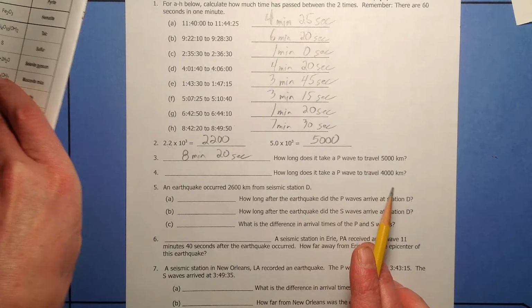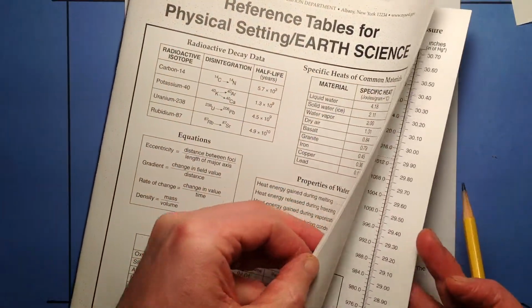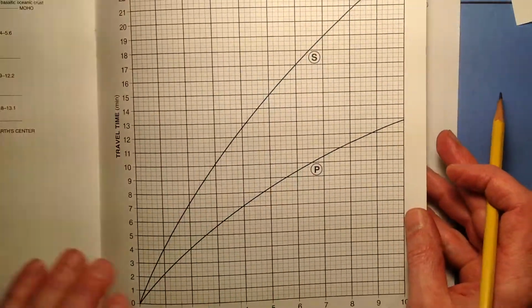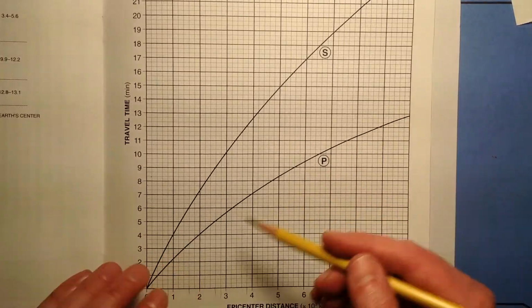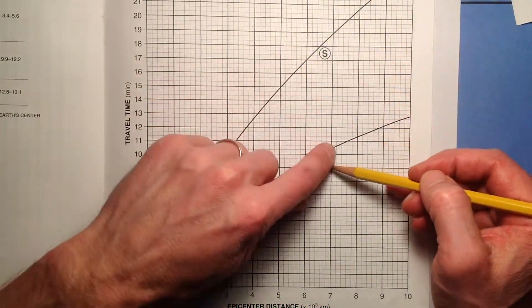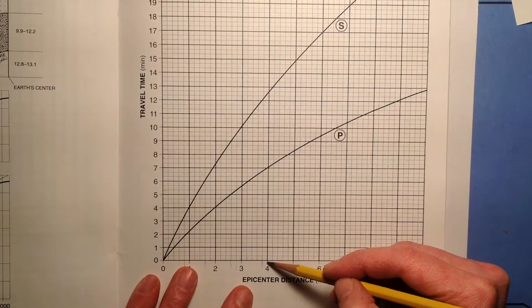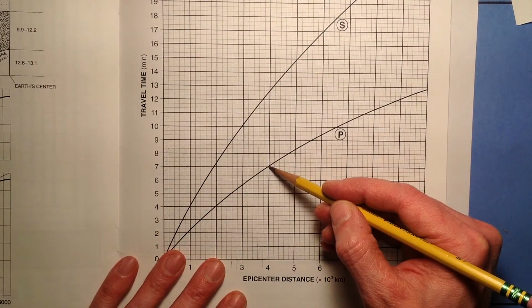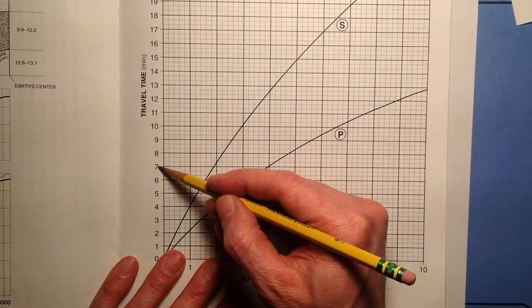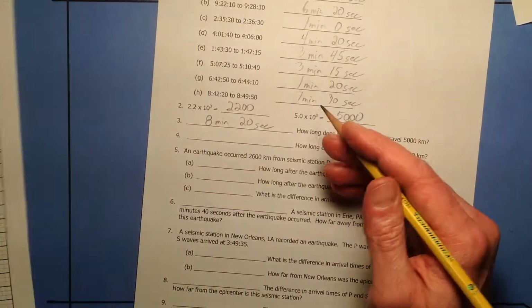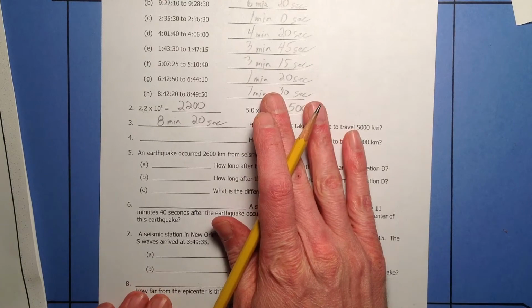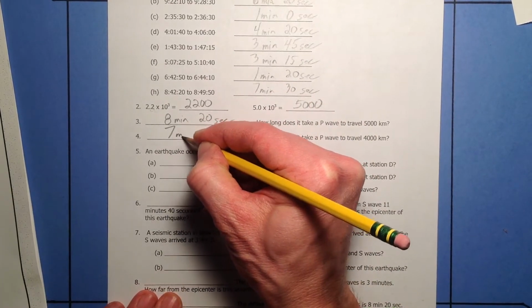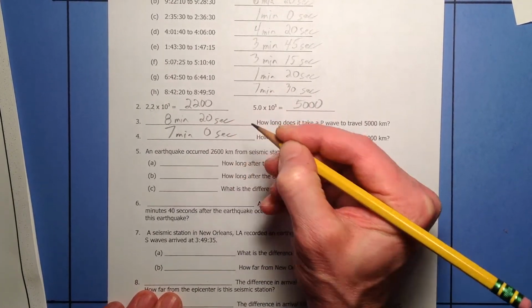4. How long does it take a P wave to travel 4,000 kilometers? I'm back to this again. So, P wave, always. A common mistake is you use the S wave for P, or vice versa. And 4,000 up to, it's kind of right on, I'm going to call it right on the 7. 7 minutes even.